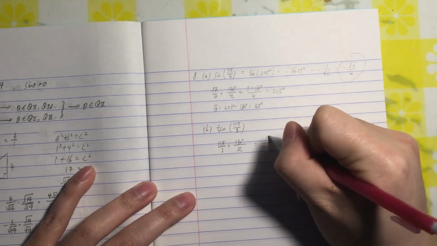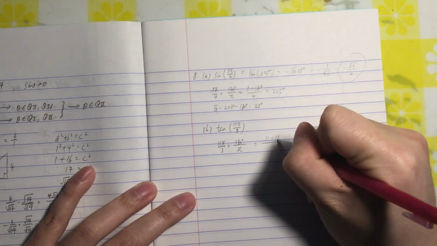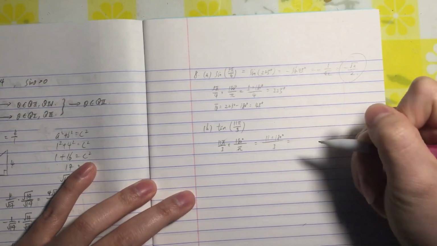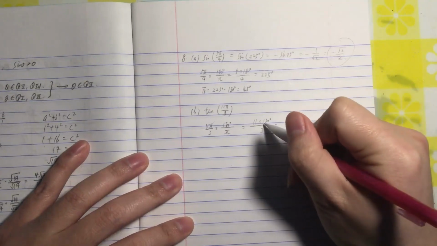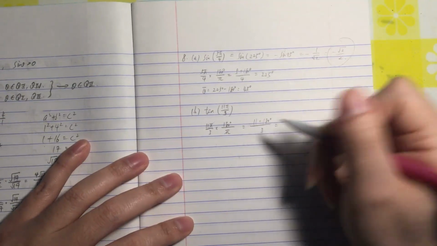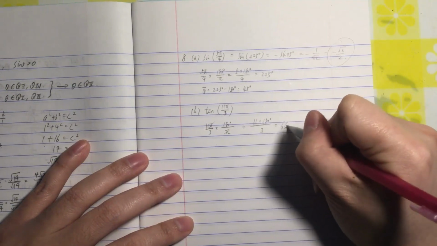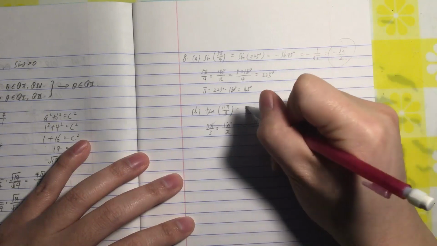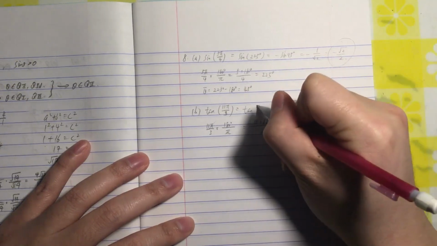What's left is 11 times 180 over 3. I can divide the angles first. 180 divided by 3 is 60. 60 times 11 is 660 degree. So tangent of 11 pi over 3 is the same as tangent of 660.